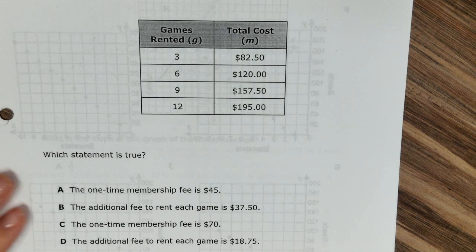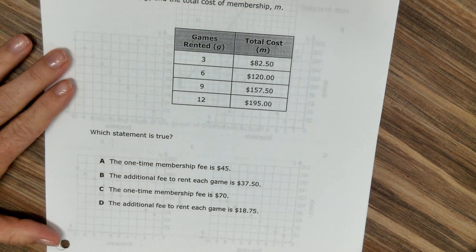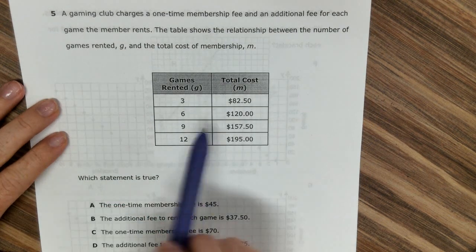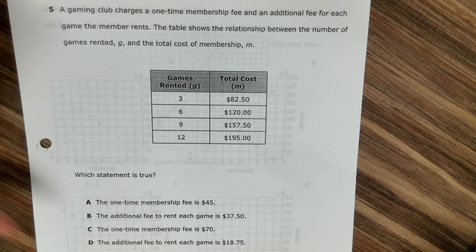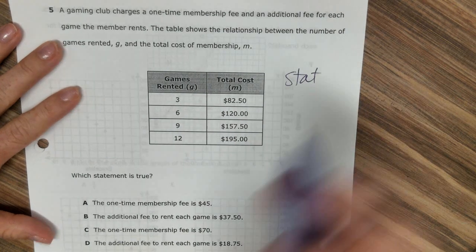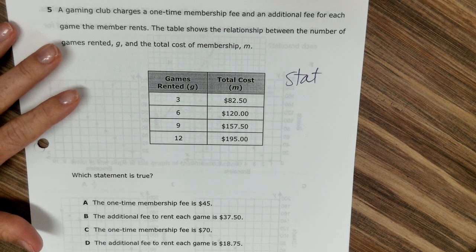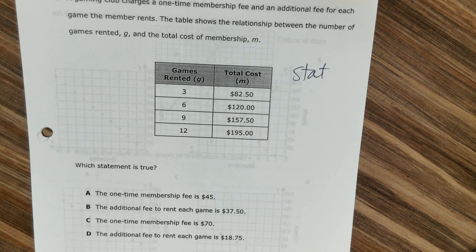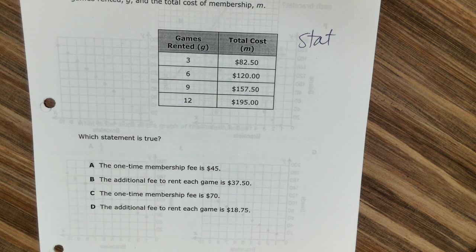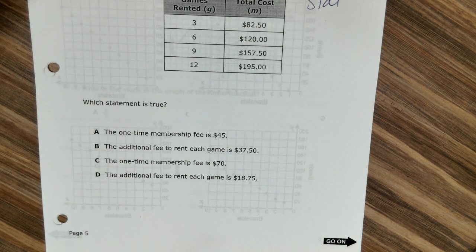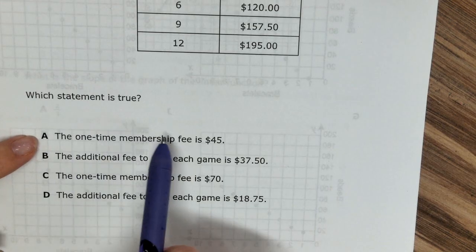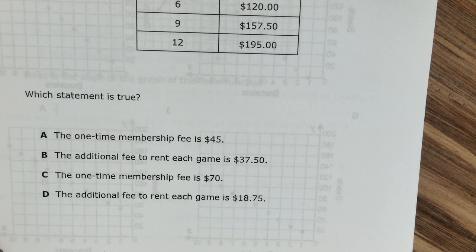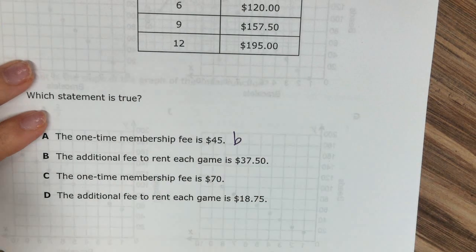Now this one is a challenging question. I'm going to show y'all why. It gives you a table, so you know you can use stat. But it didn't ask for slope or y-intercept. It said which statement is true. So you don't know if it's asking for slope or y-intercept. Look at choice A. The one-time fee is $45. What is that talking about? Slope or y-intercept? This is talking about B, y-intercept.